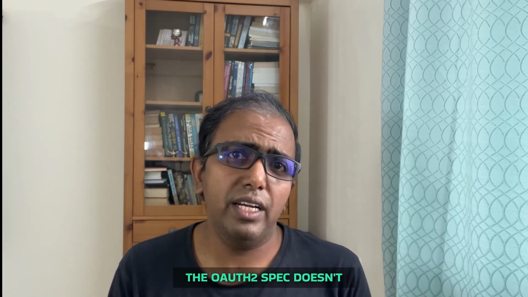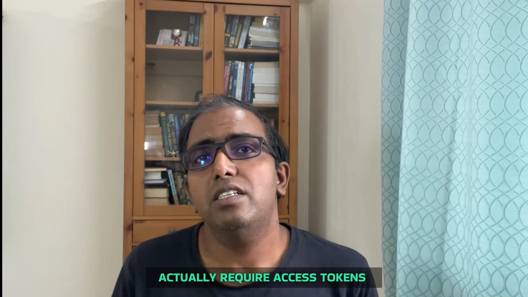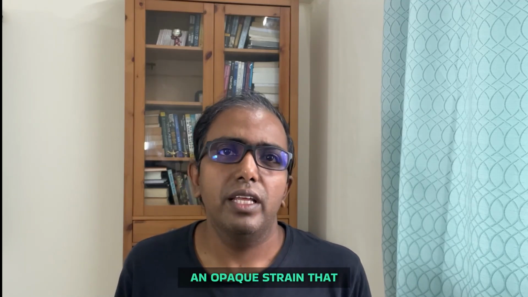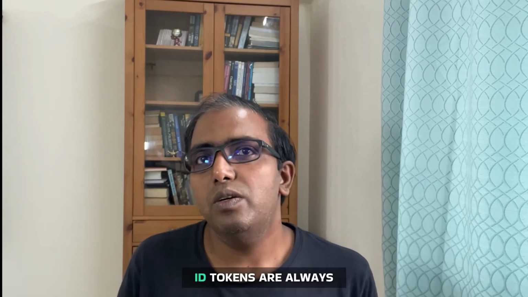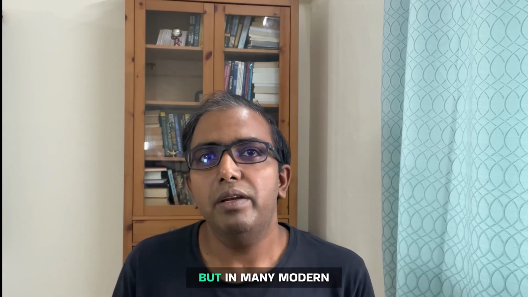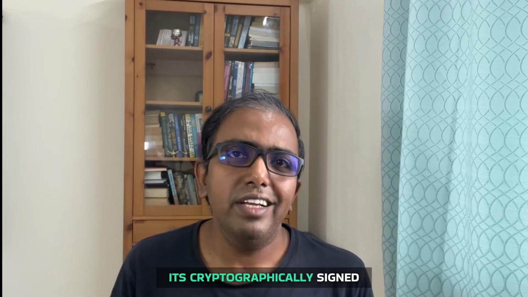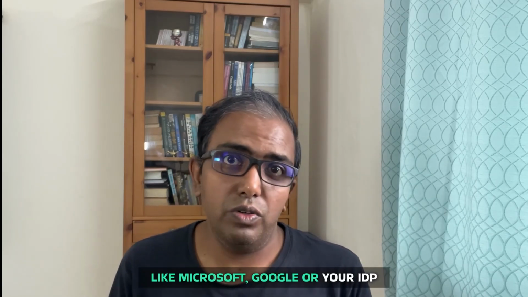The OAuth2 spec doesn't actually require access tokens to be JWTs. It just says an access token is an opaque string that the resource server understands. ID tokens are always JWTs by the OpenID Connect spec. But in many modern implementations, access tokens are also JWTs, like Azure AD, Auth0, Okta, etc. It's cryptographically signed by the identity provider like Microsoft, Google, or your IDP.